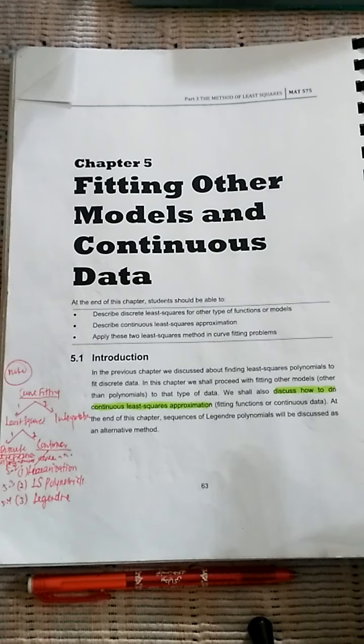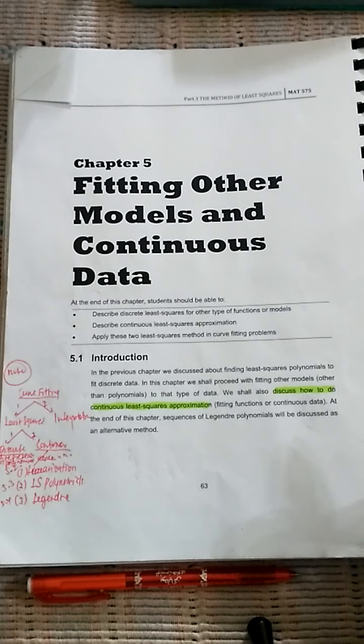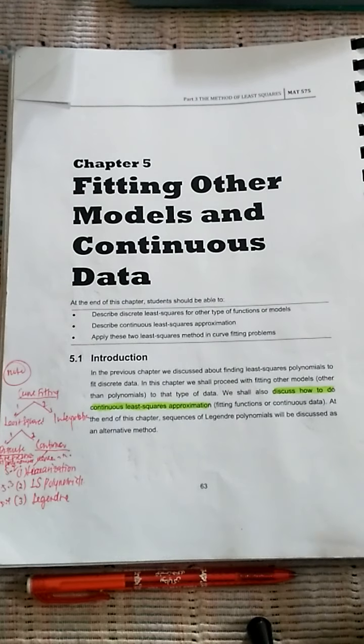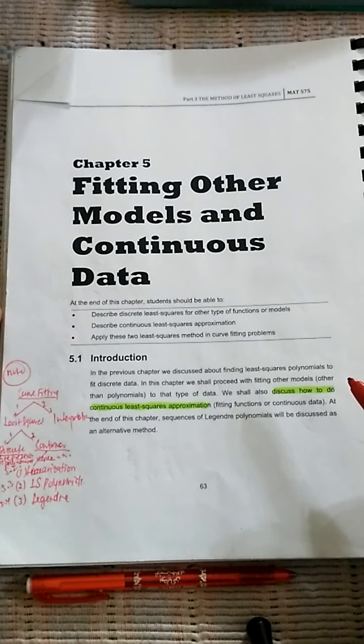In today's video, we continue on chapter 5 for week 6. Okay. Untuk week 6 kita pergi ke chapter 5 under the topic of fitting other models and continuous data. Okay. So yang ni sebenarnya is continuation from the chapter 4.